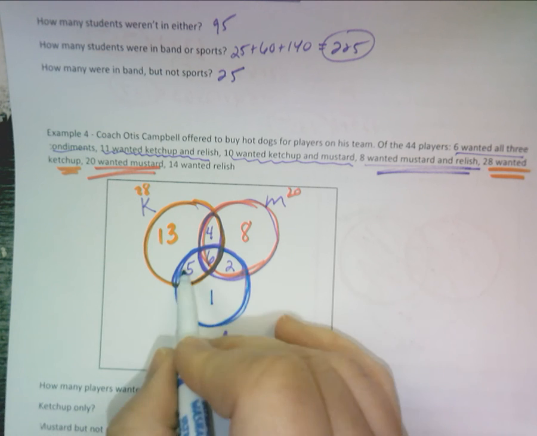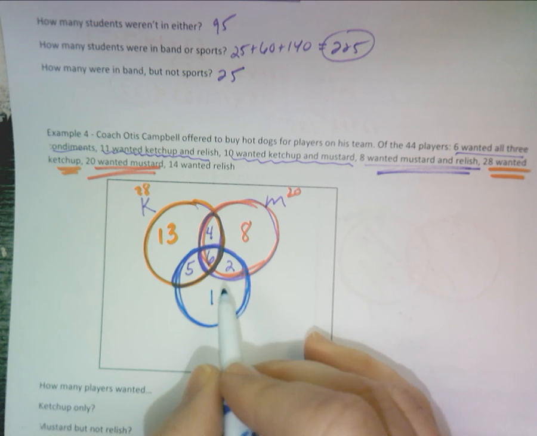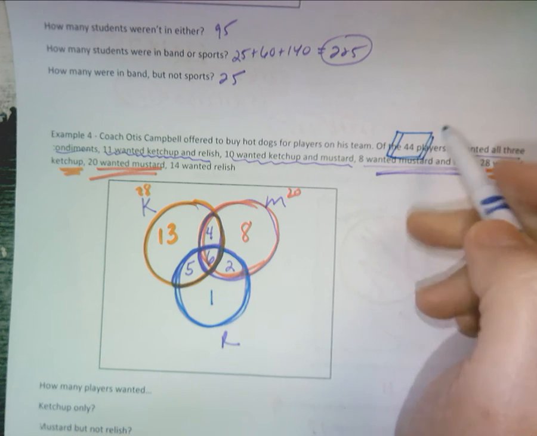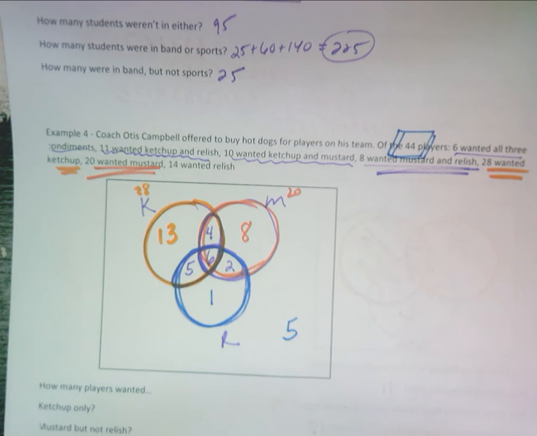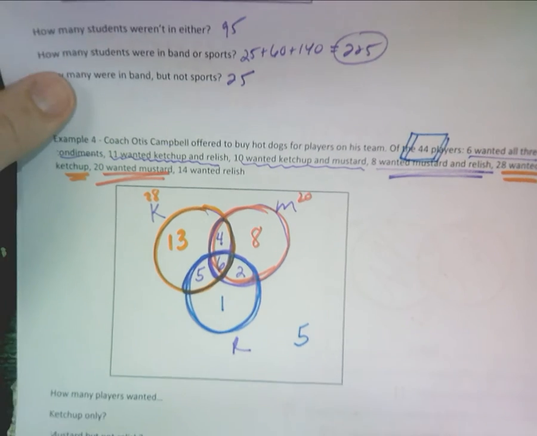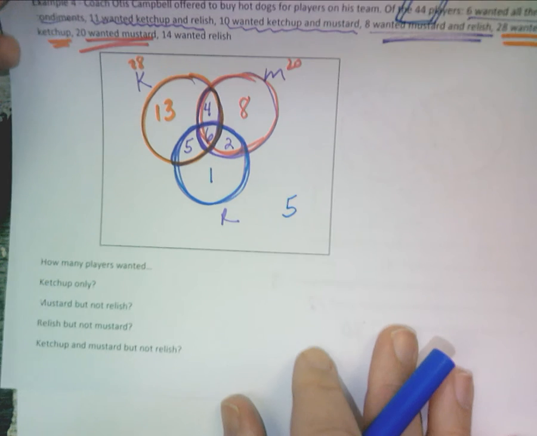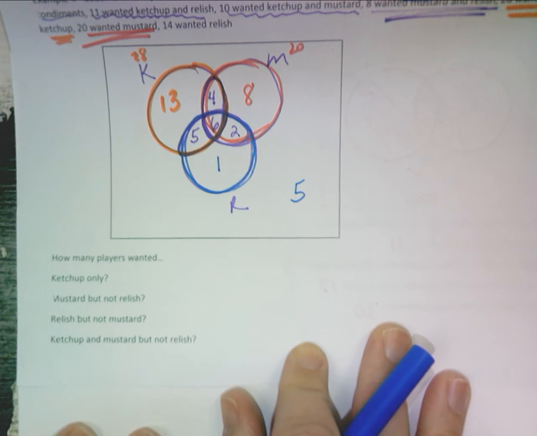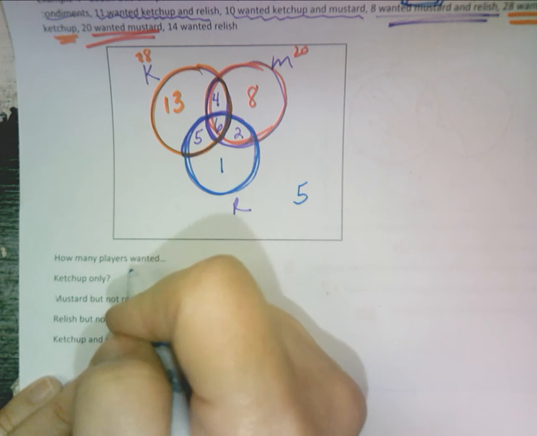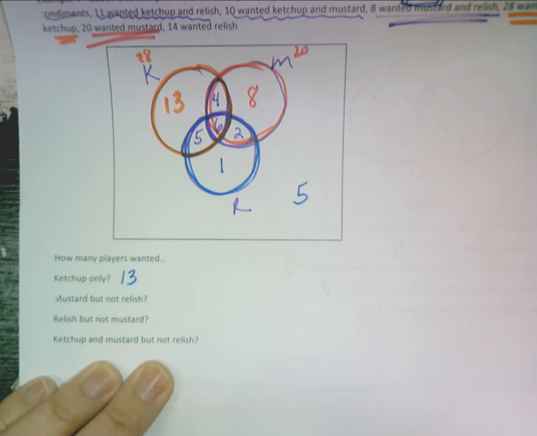Add every single one of these up and subtract it from the total of 44 players, and that would be 5 left who didn't want to be in anything. And now we can answer our questions. How many people wanted ketchup only? These are the ketchup only people, 13.